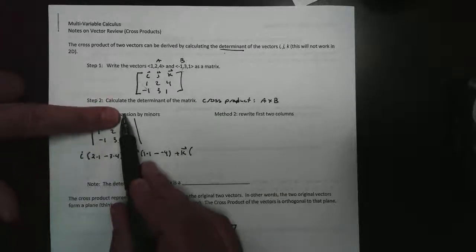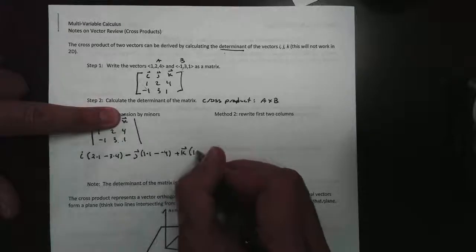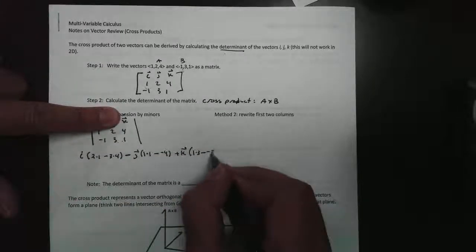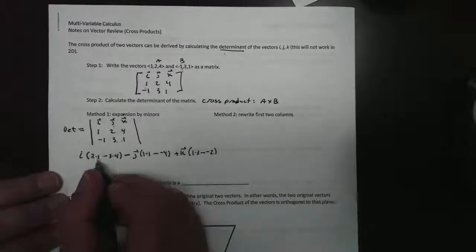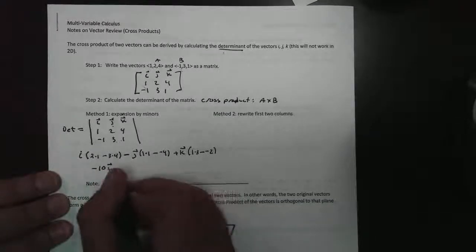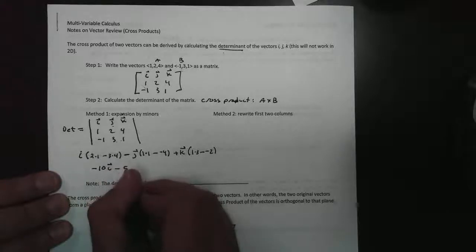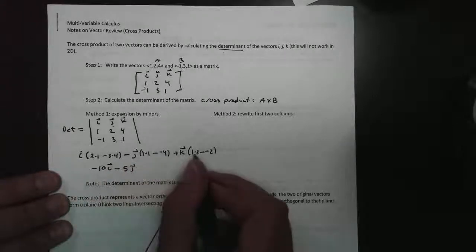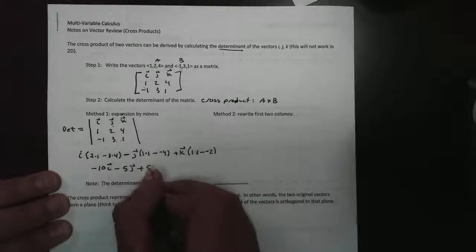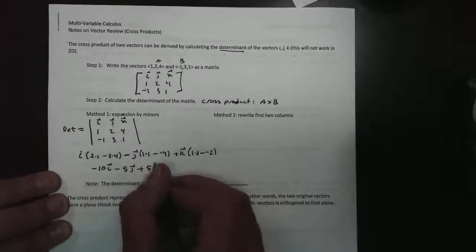Cover up that row and that column, and I'm going to take the 1 times the 3 minus, going up, that becomes negative 2. And I can simplify this. This becomes 2 minus 12, or negative 10i. The j's, I get 1 plus 4, so I go minus 5j. And over here we get 3 plus 2, so plus 5k. And this is our determinant.